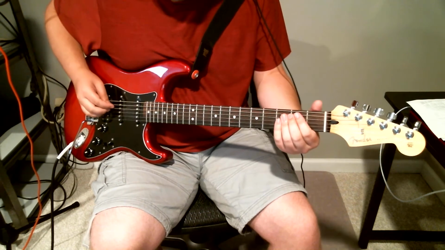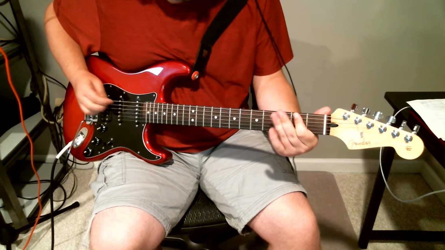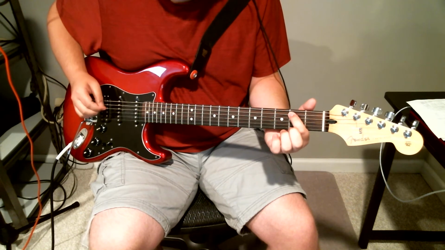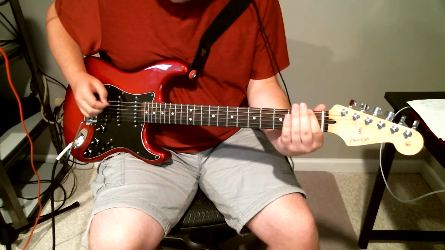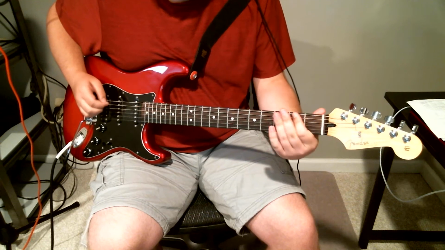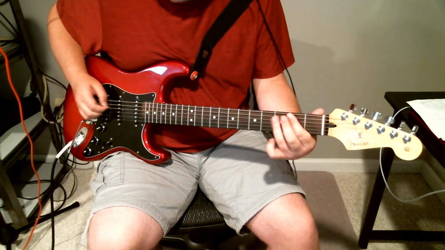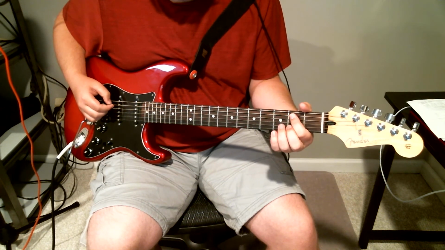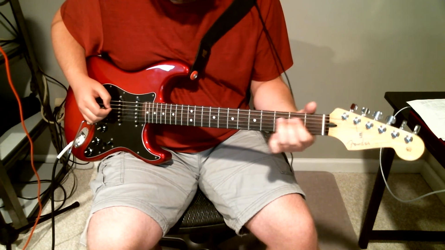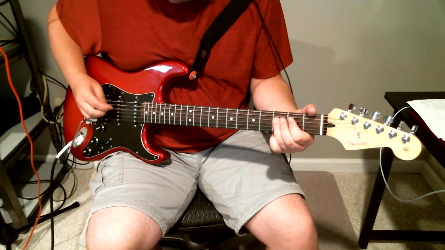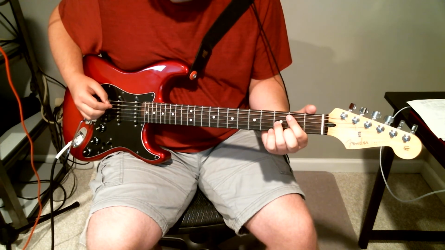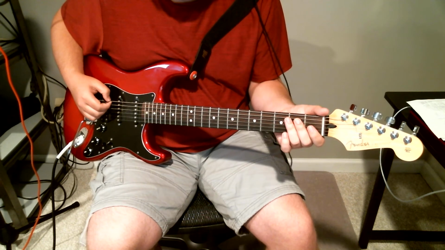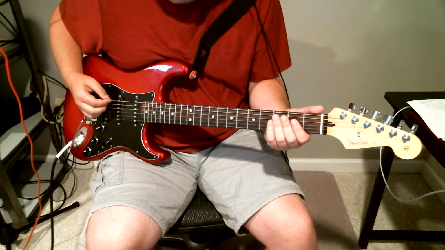Then we have the B section, and then it goes up the octave. So this first part is pretty much just the 2nd fret of the A string, then 3rd to 2nd fret on the D, then open D, then back to the 2nd fret of the A, then open, 1st, 2nd on the low E.